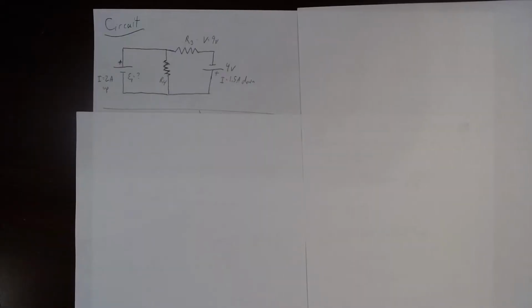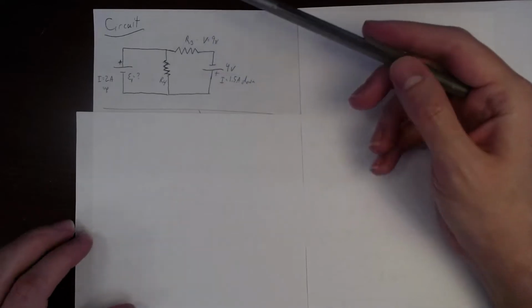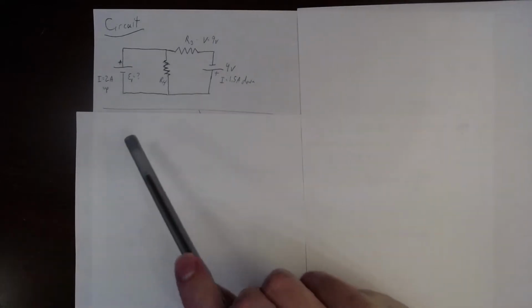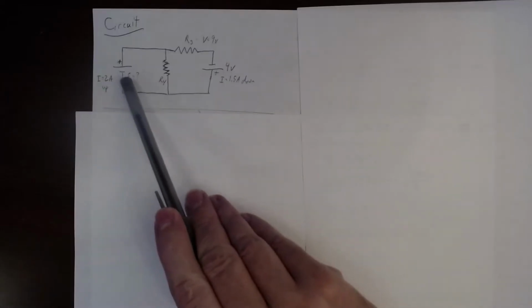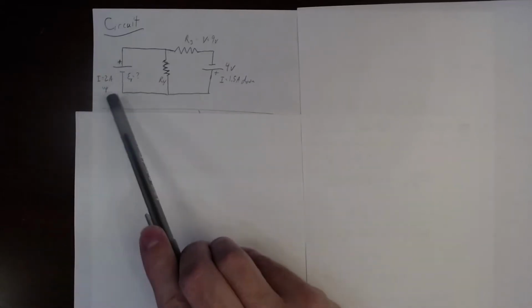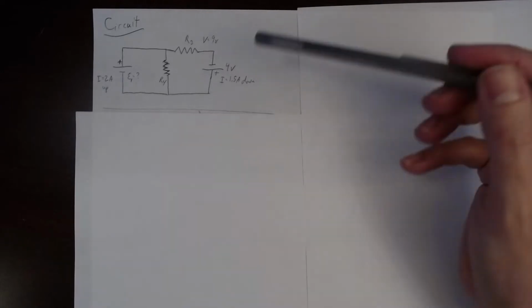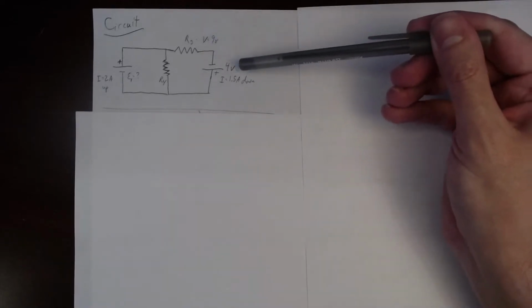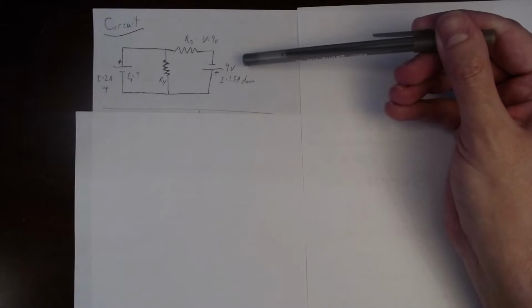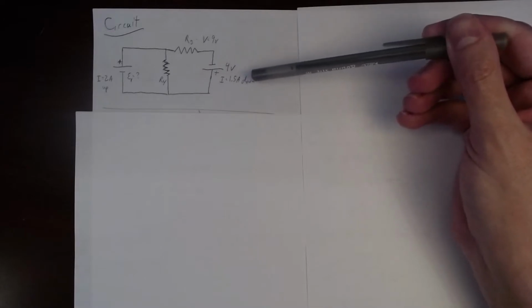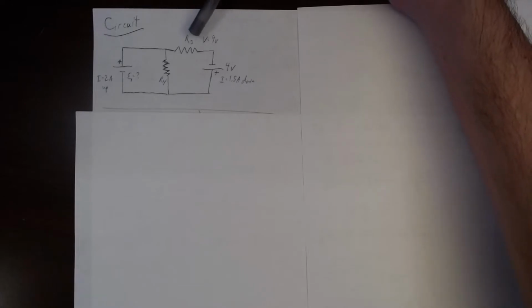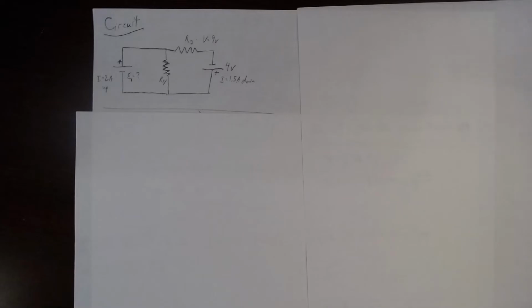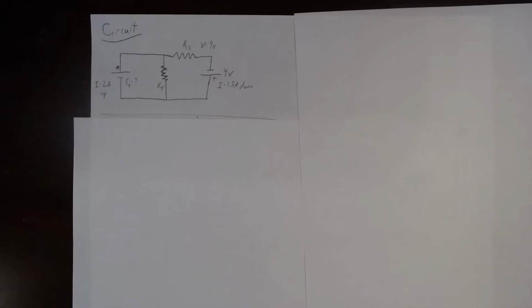Let's begin with this circuit that we've got here. We know some things about the circuit. We know that there's current through this battery, 2 amps, up. We know that there's a 4-volt battery here with 1.5 amps down. And we know that the voltage drop across this resistor is 9 volts. Now I've got a lot of things to figure out.